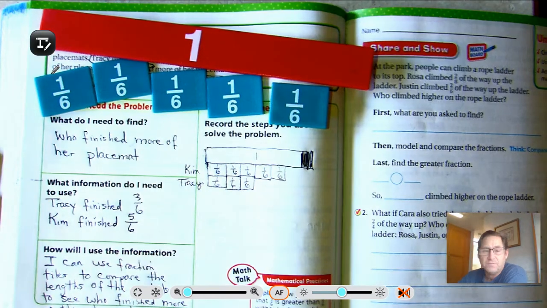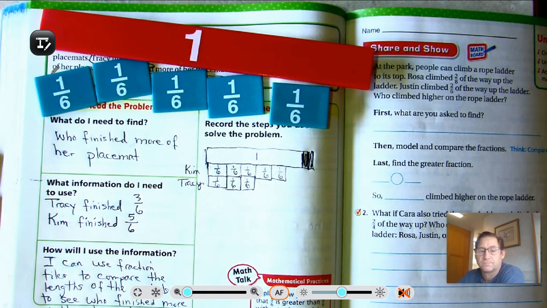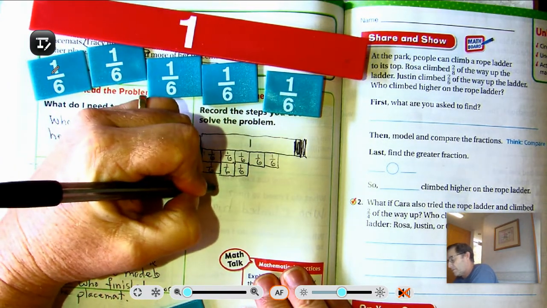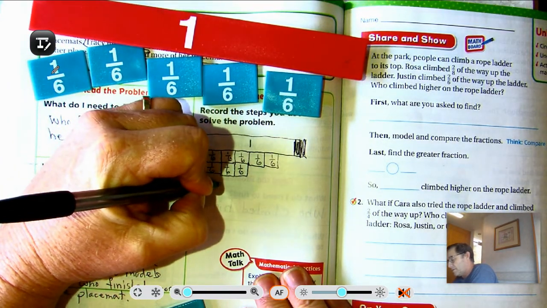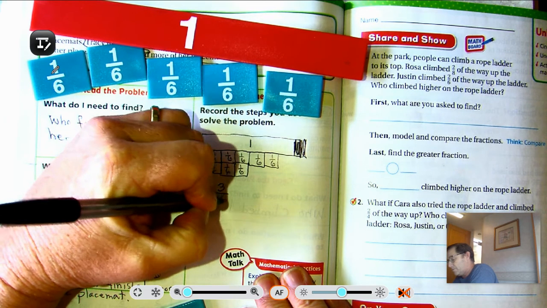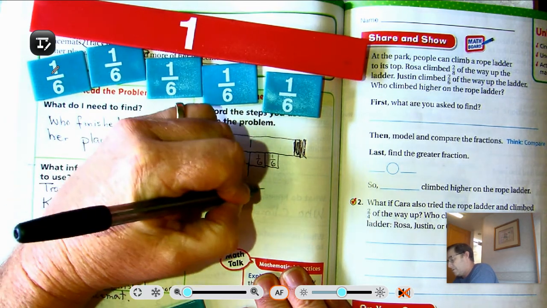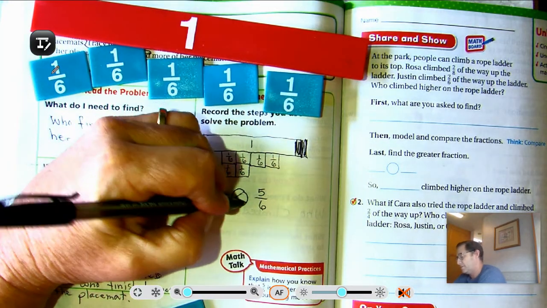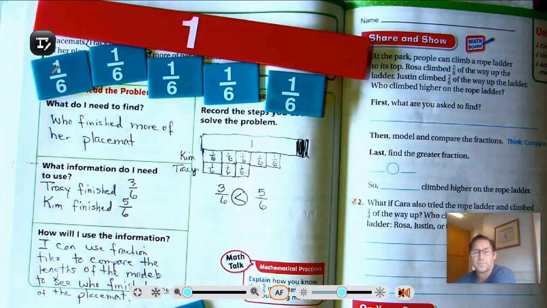So if we compare them, who completed more? Well, 3/6 compared to 5/6. 3/6 is smaller.